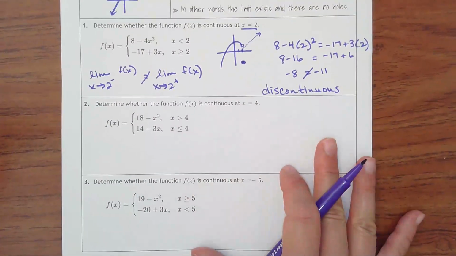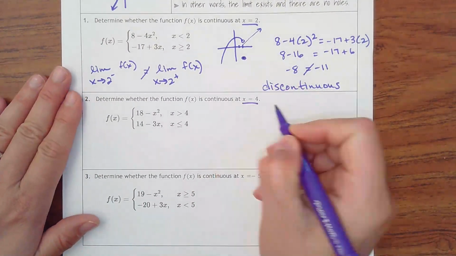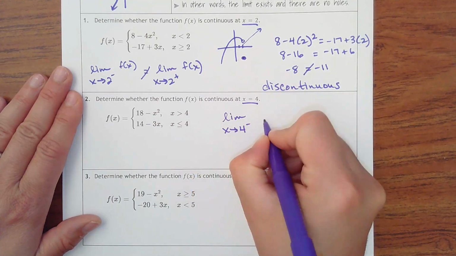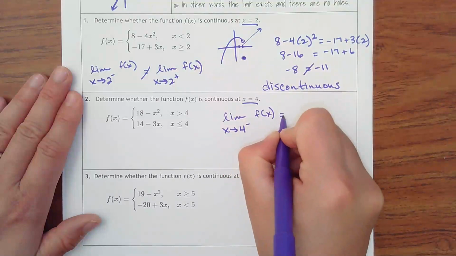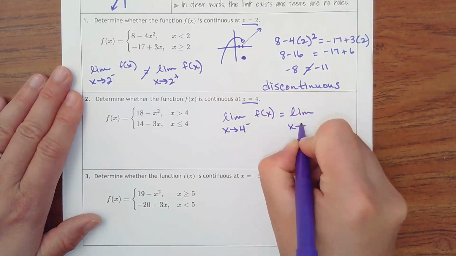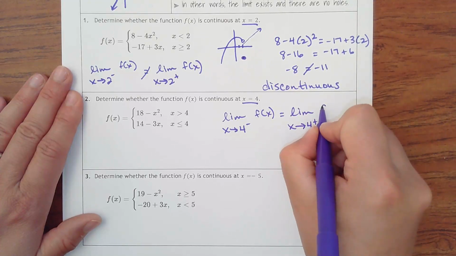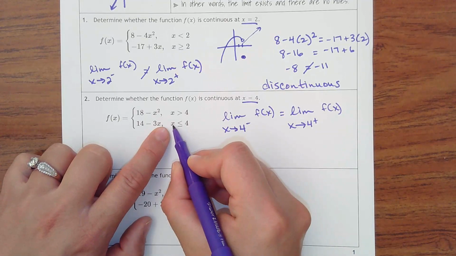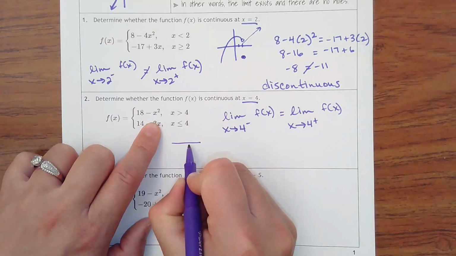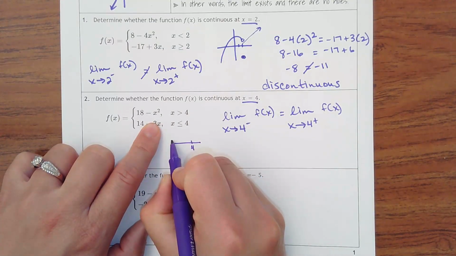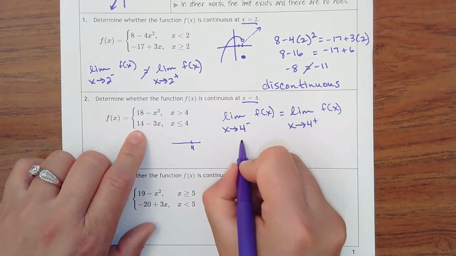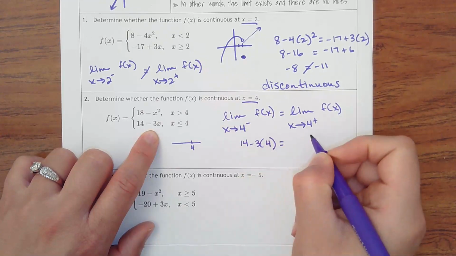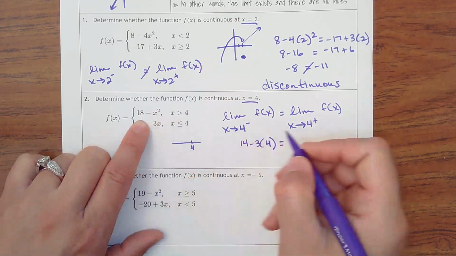Number 2, we're seeing, is it continuous at 4? So again, I'm checking the left, and I'm checking the right to see if they match. So the left is actually this bottom piece, because this says where x values are less than 4. So again, if you think of a number line, less than 4 is going to be this way to the left. So I'm going to see if 14 minus 3 times 4 is going to equal the right side, which is the greater than 4.